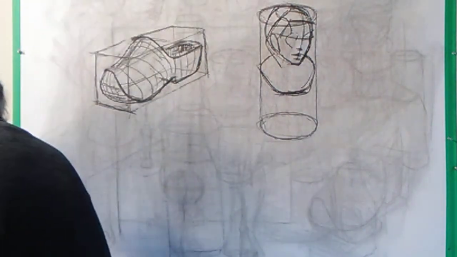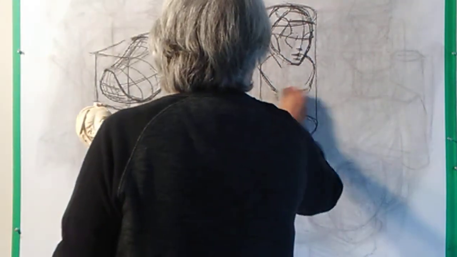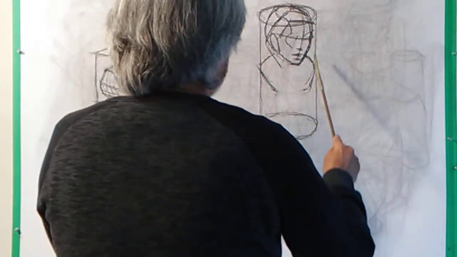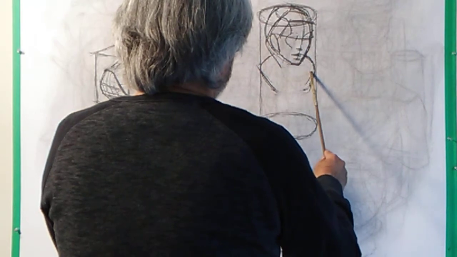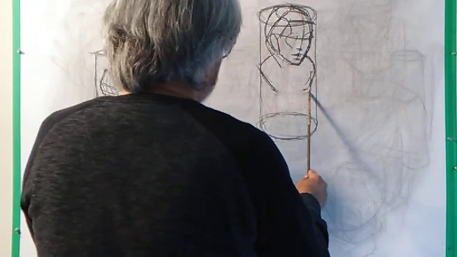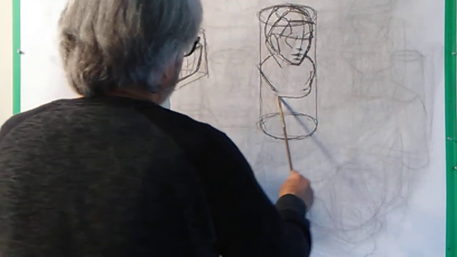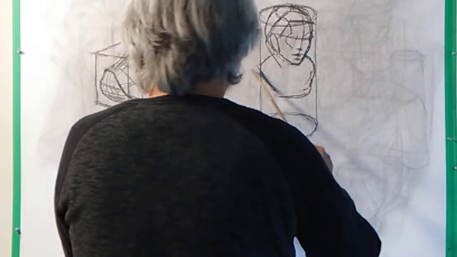And so it's telling me that I can make it a little bit bigger, and so that's what I'm going to do. And so you want to check your proportions periodically, that's for sure. And then this, I'm going to put this little break in it for the chest, and I'm going to bring it down just a little bit more.